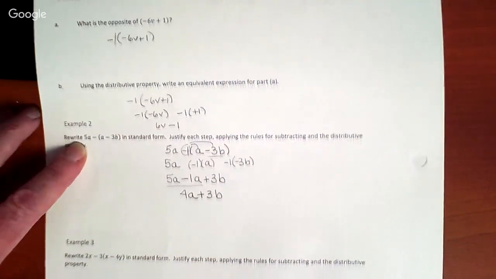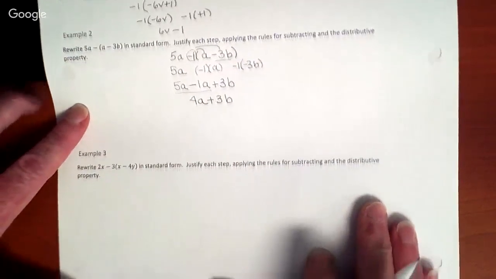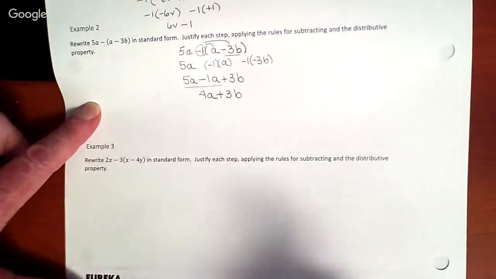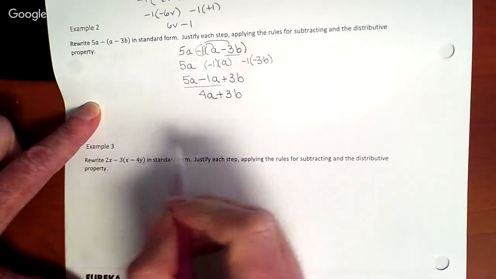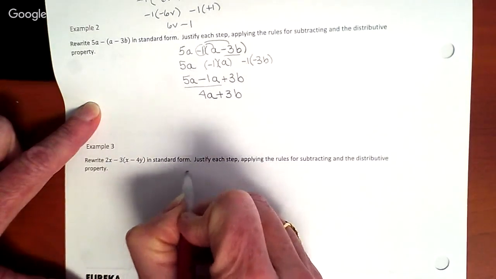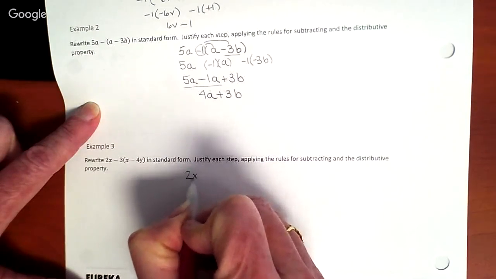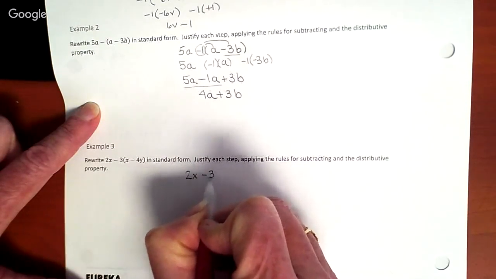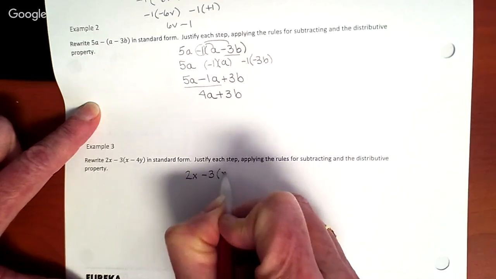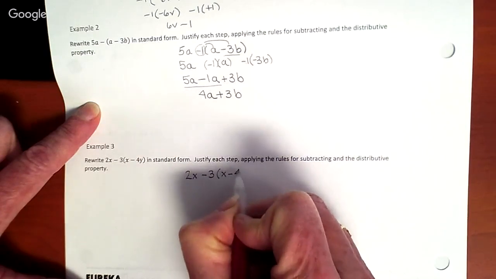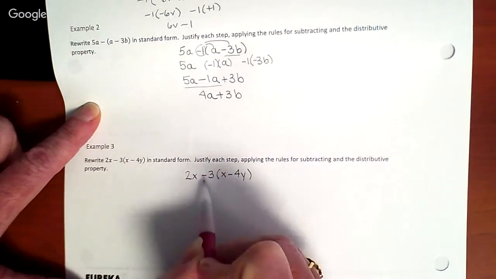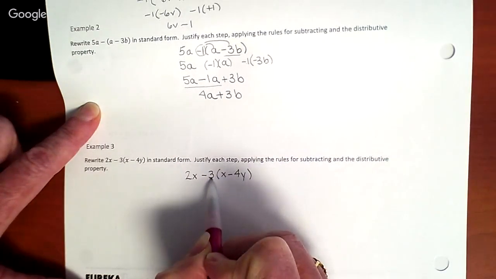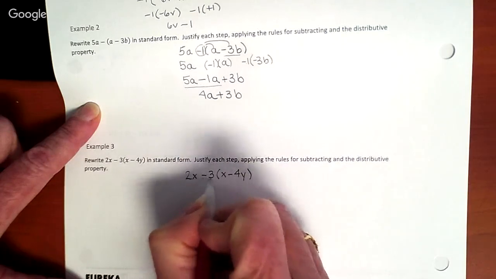So now, example 3, here, this is slightly different because we have a negative 3 in front. So here we have 2x minus 3 times x minus 4y. As I explained to you, the sign goes with the number and is also our operation.